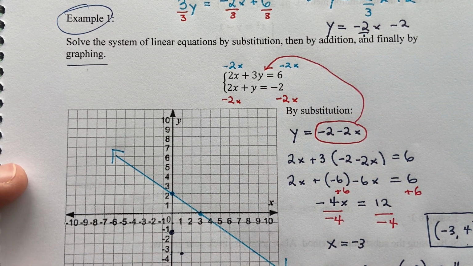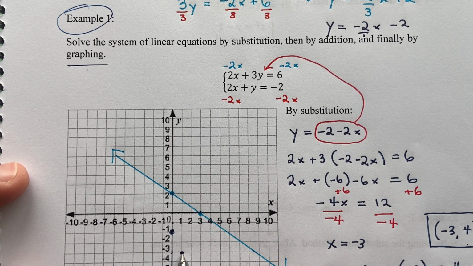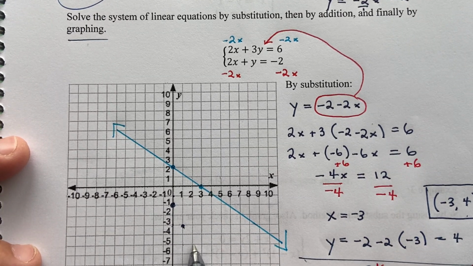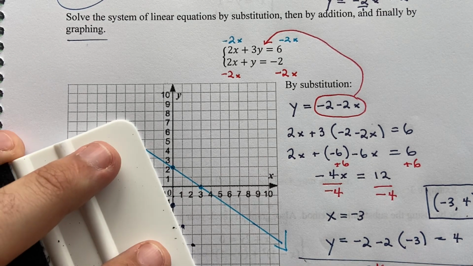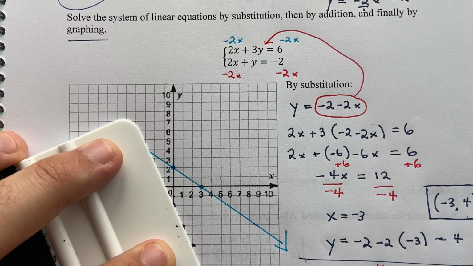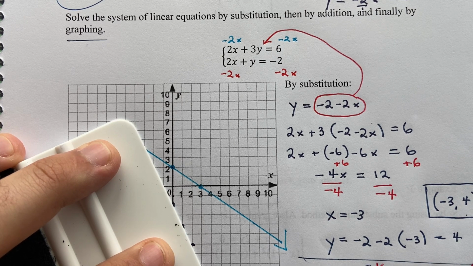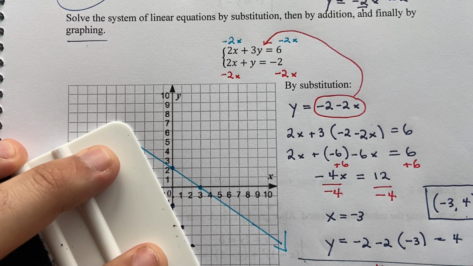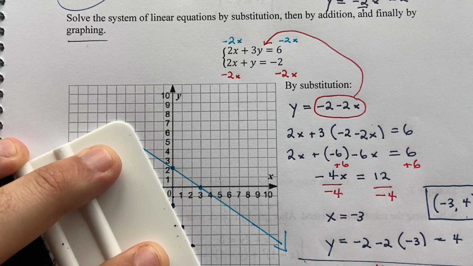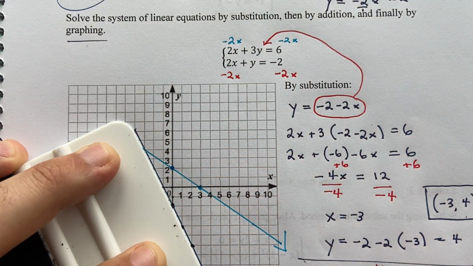And you can do that again if you need, from this new point, go down 2 over 1. Okay, and then I'll just make my best line I can through there.